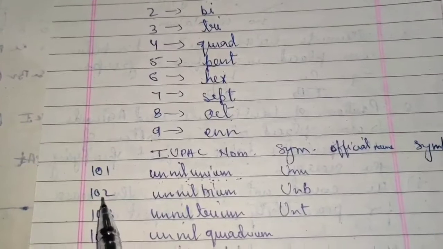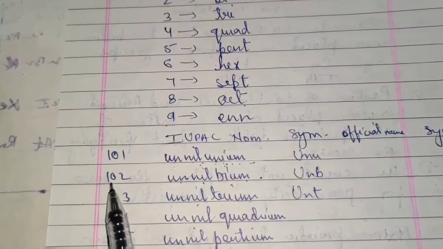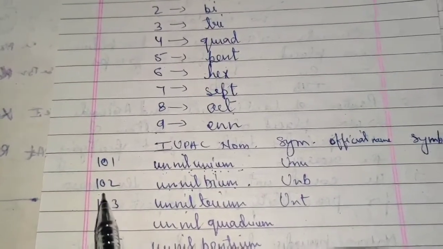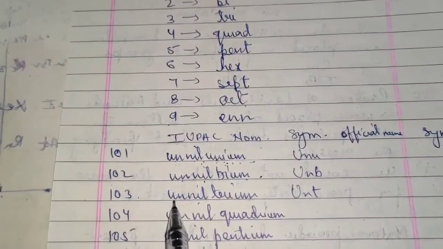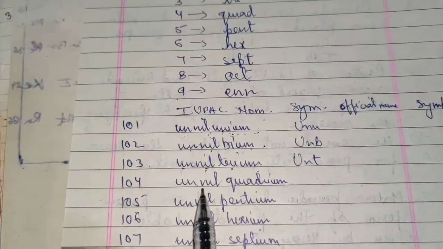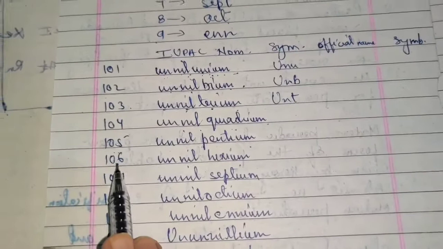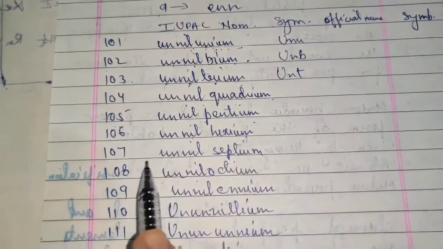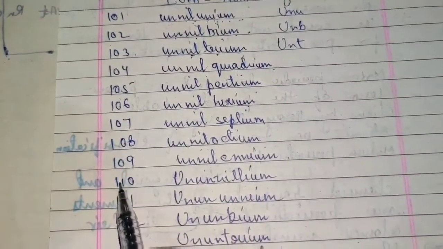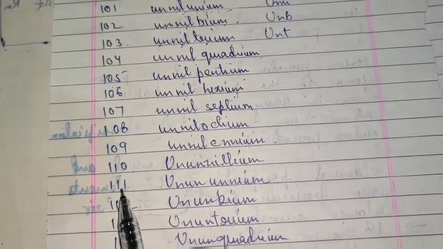For 102 it will be unnilbium. I hope it is clear. I am simply using these notations to write down the IUPAC nomenclature of these elements. For 103 it is unniltrium. For 104 it becomes unnilquadium. Similarly for 105 it will be unnilpentium. For 106 it will be unnilhexium, unnilseptium, unniloctium, unnilennium. For this it will be unnunium, and for this it will be unnunnium.